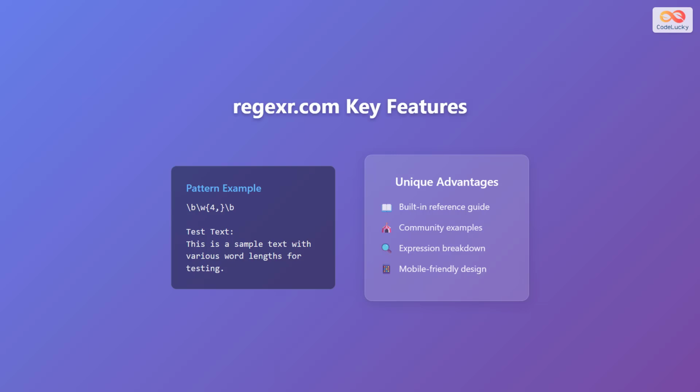This pattern will match any word boundary, followed by a word with 4 or more characters, followed by a word boundary. So, in the test text, this is a sample text with various word lengths. For testing, the word sample text with various word lengths and testing would all be highlighted. On the right, unique advantages of regexr.com include a built-in reference guide, community examples, expression breakdown, and a mobile-friendly design.